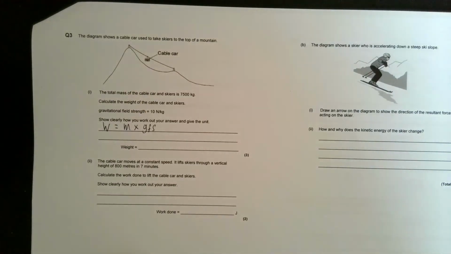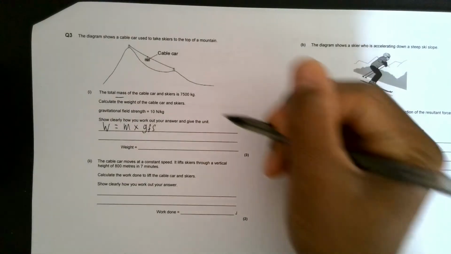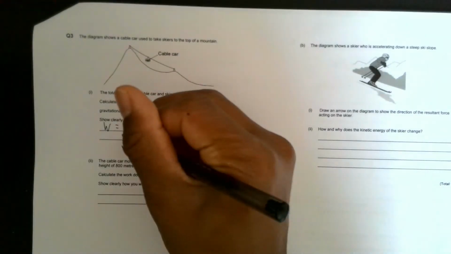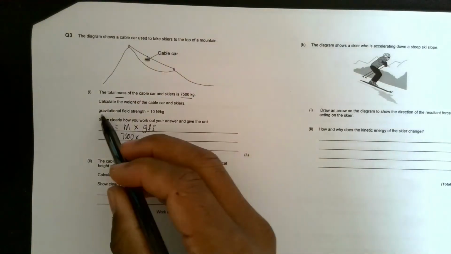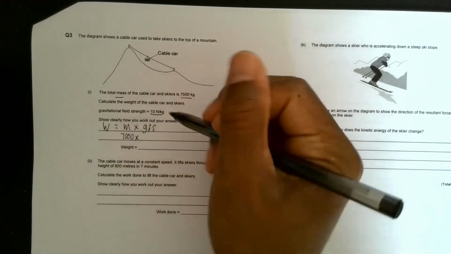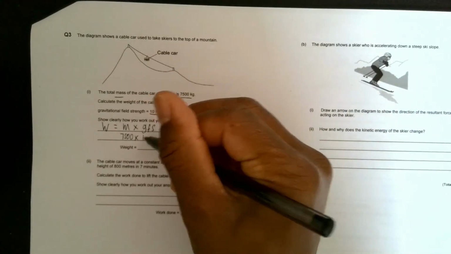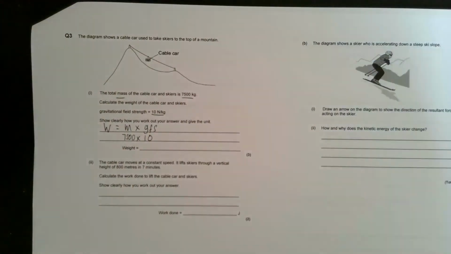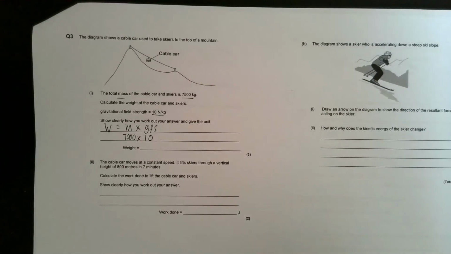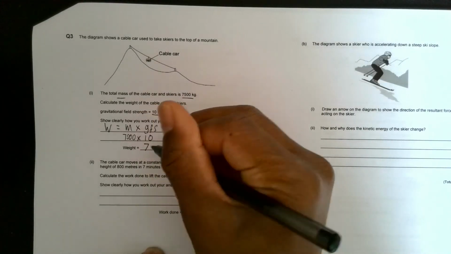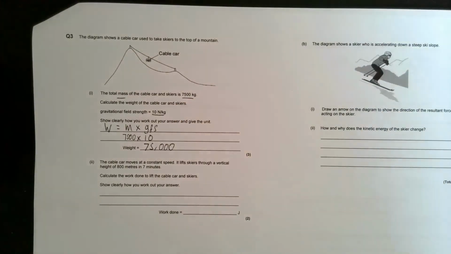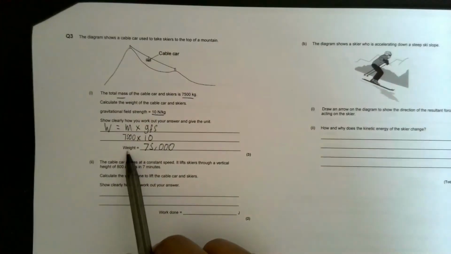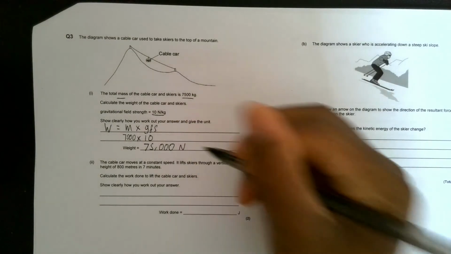Okay, so M for mass, 7,500, times by gravitational field strength, which is 10, times that together, you get 75,000. Now remember, weight is a force, and we measure force in newtons.